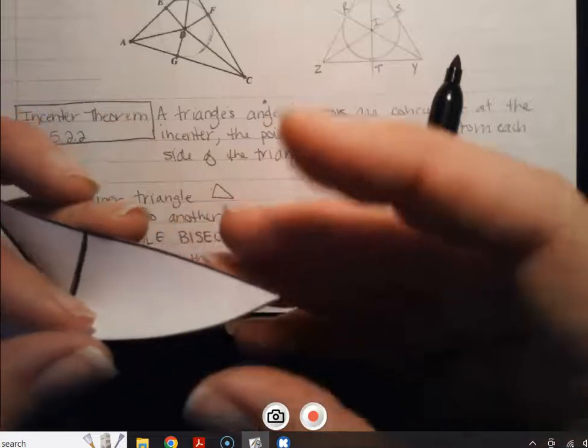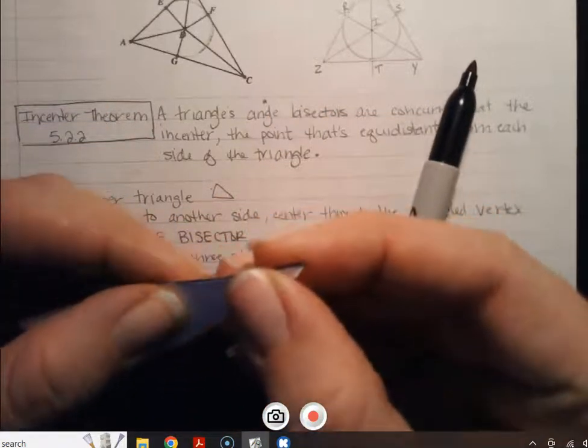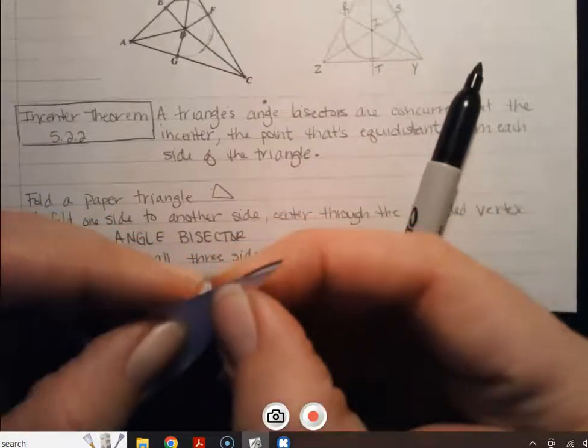So again, you're folding the angle. You're making the sides match up to get your fold perfectly in the middle to get an angle bisector.